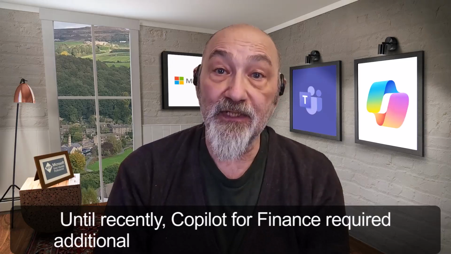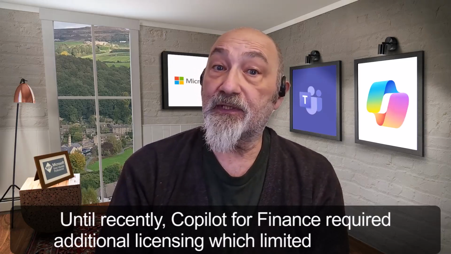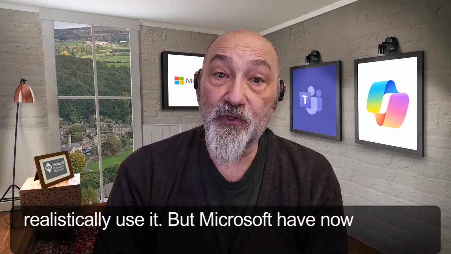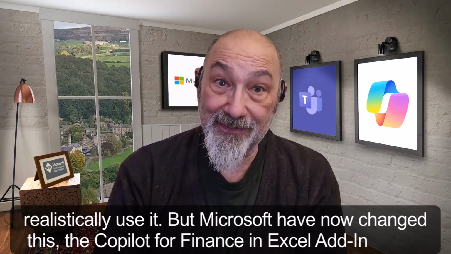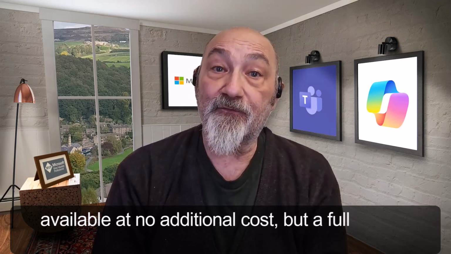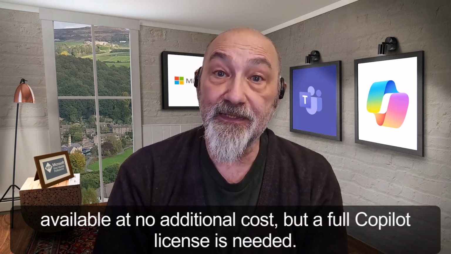Until recently, Copilot for Finance required additional licensing, which limited who could realistically use it. But Microsoft have now changed this. The Copilot for Finance in Excel add-in is now available at no additional cost, but a full Copilot license is needed.